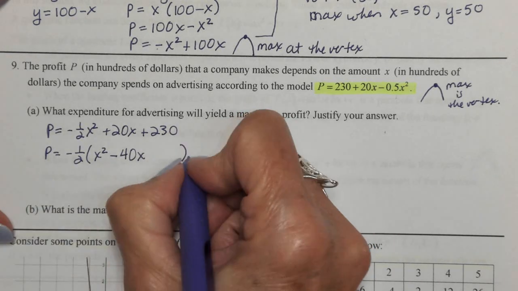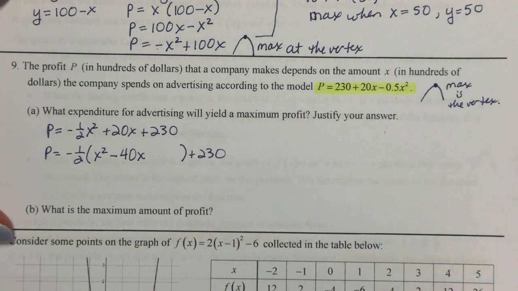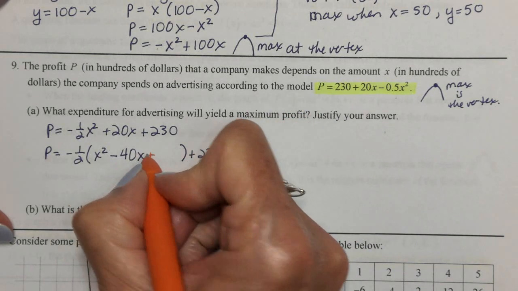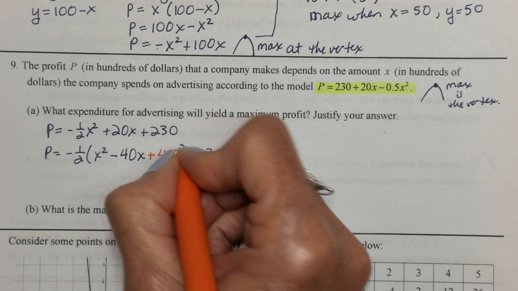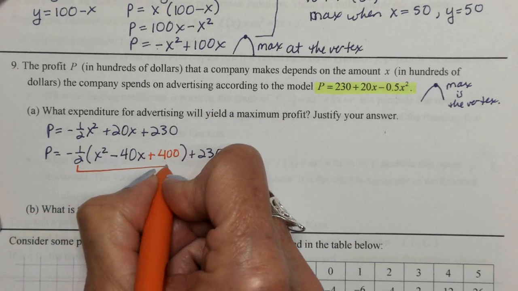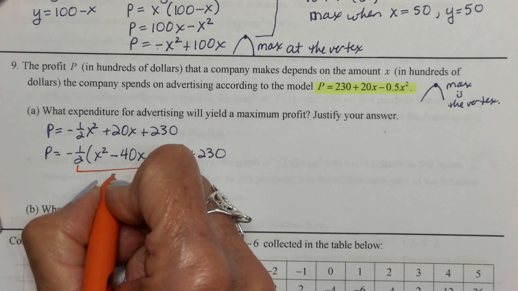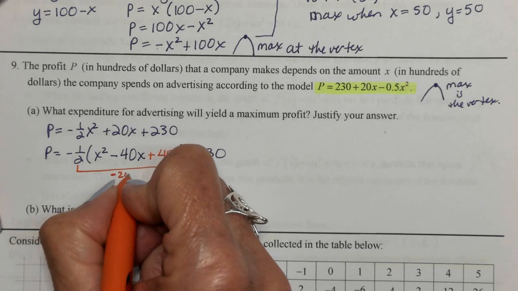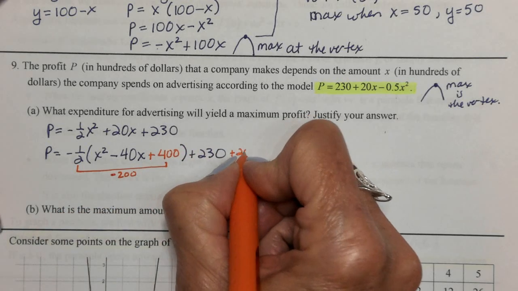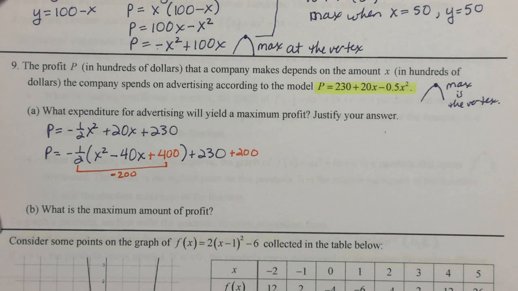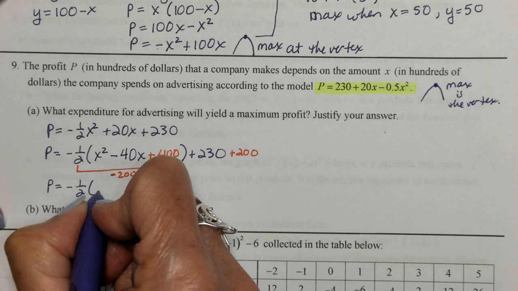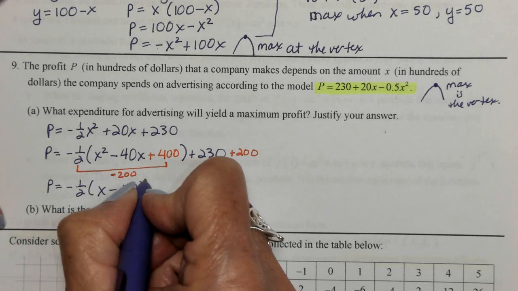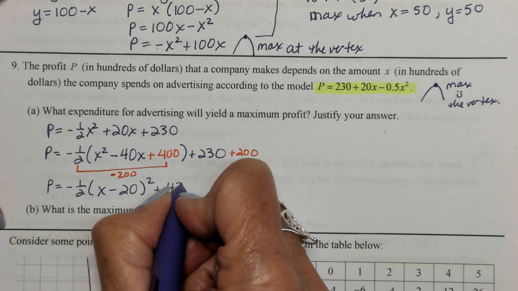I'm going to stick my 230 back here. Okay, what do we add inside? Half of negative 40 is negative 20, and negative 20 squared is 400. But what did I really do here? I really subtracted 200. So I need to come back here and add 200. Okay, so my standard form will be x minus 20 squared plus 430.